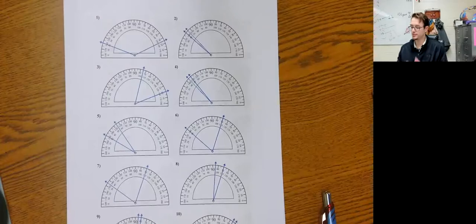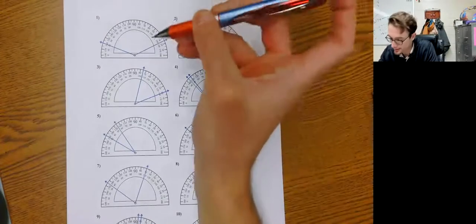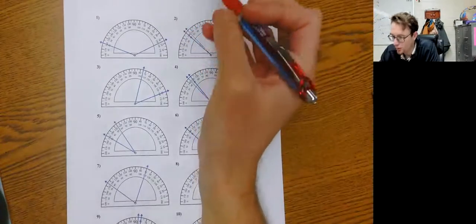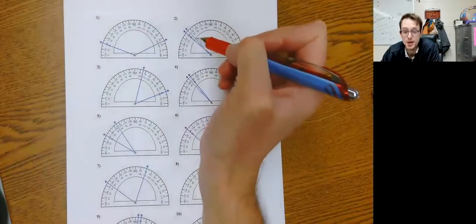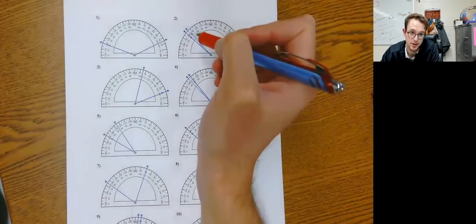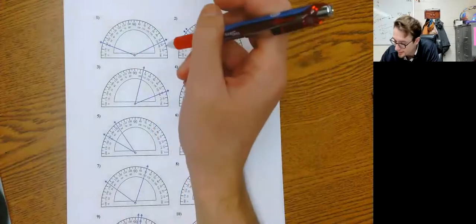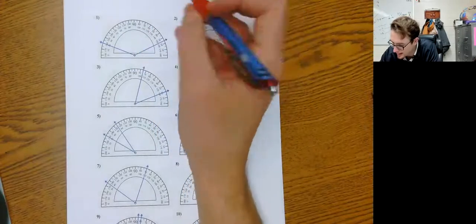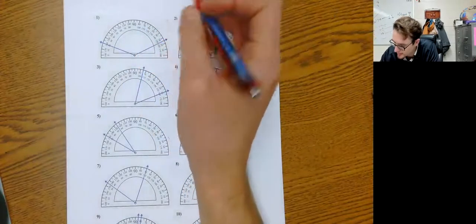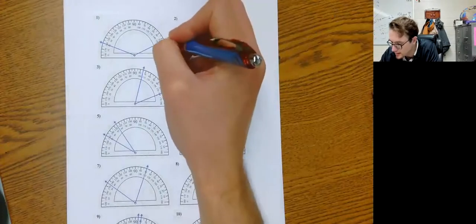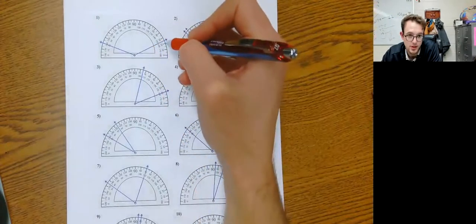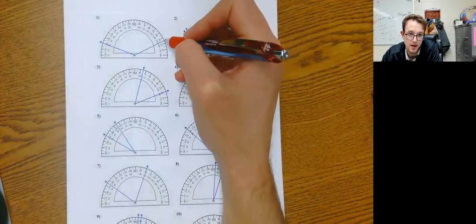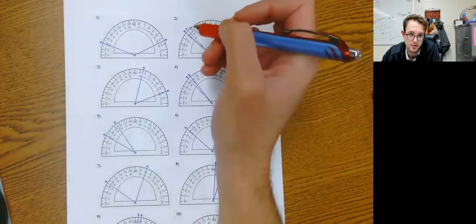So for these ones, using this protractor, you're going to have to use subtraction. If I know this angle is, let's say, 25 degrees, so from 25 degrees all the way to 160 degrees.